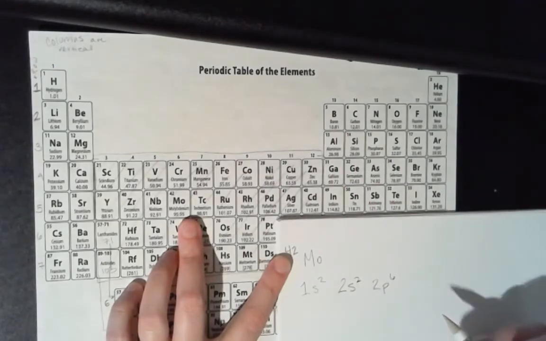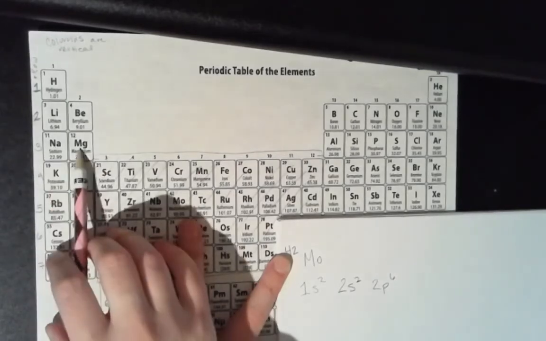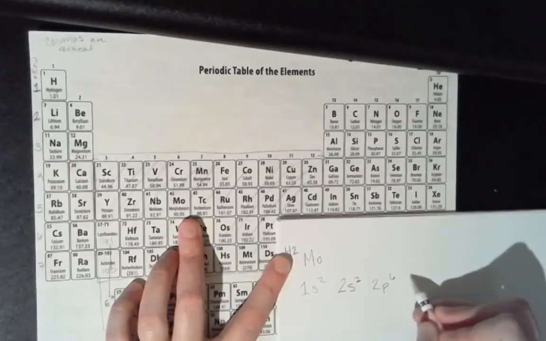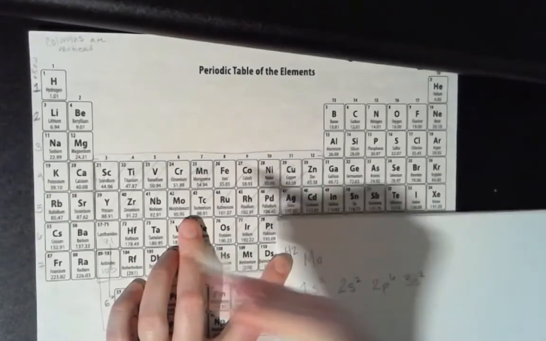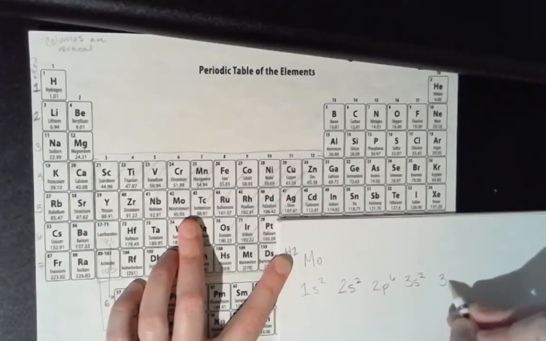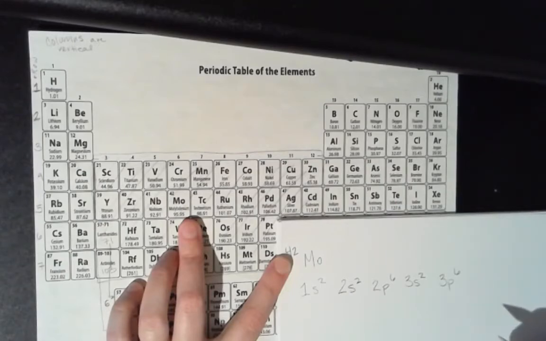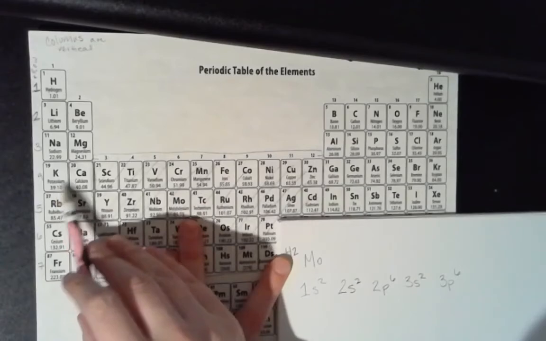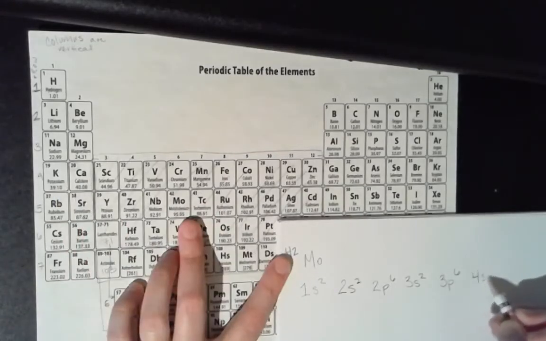Still going down to your 3s. 3s is filled with 2 electrons. 3s2. Over to your 3p. 1, 2, 3, 4, 5, 6. Your 3p is filled with 6 electrons. Keep going. Here's your 4s. 1, 2. Your 4s is filled with 2 electrons.